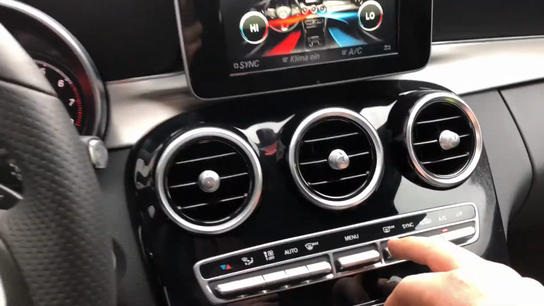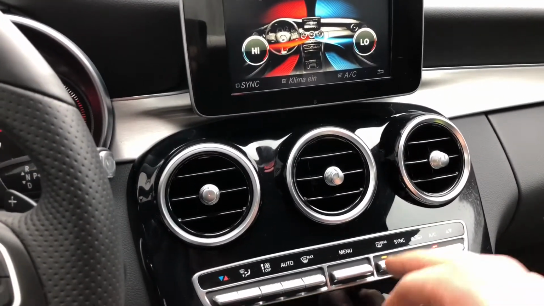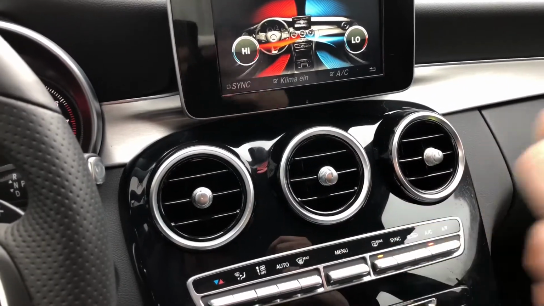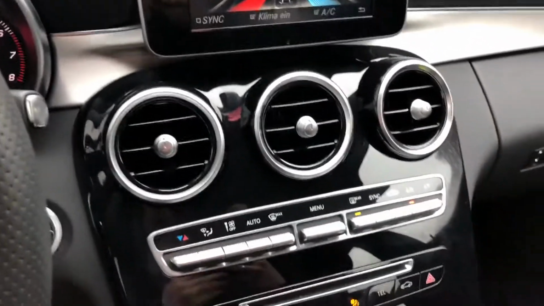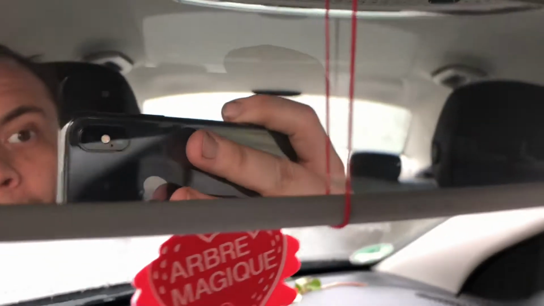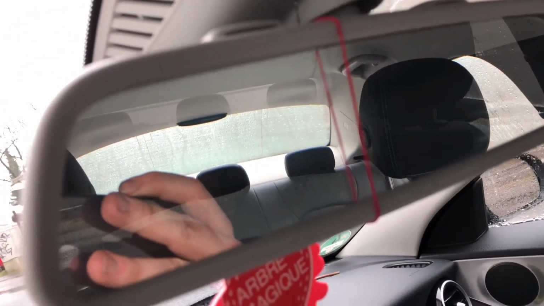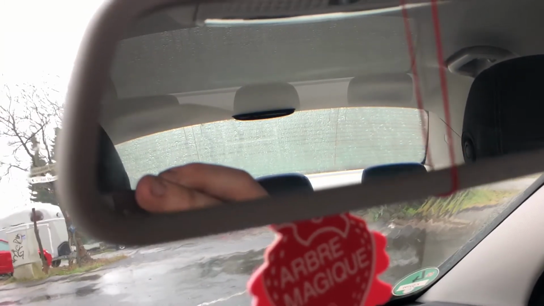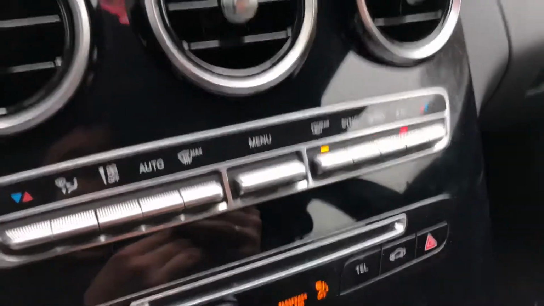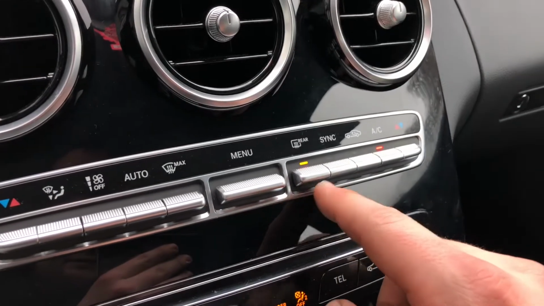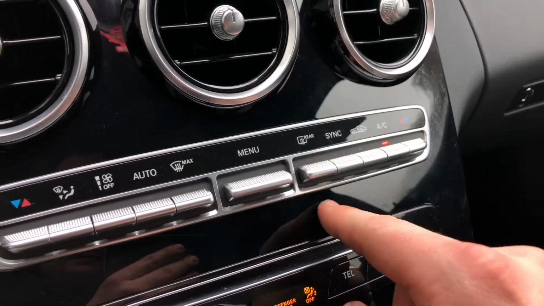The next button is to switch the rear window heating on or off. If you switch the button on, the rear window will be defogged and free of condensation. As you can see, now it's working. There are little lines which will be heated up, and because of this hot area, the dust will go away and you have good vision out of the rear window. This function will stop automatically after 10 minutes.